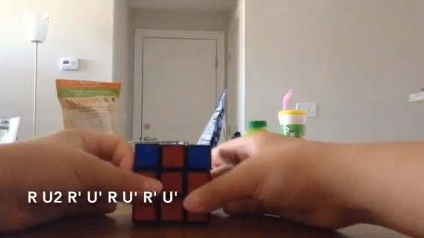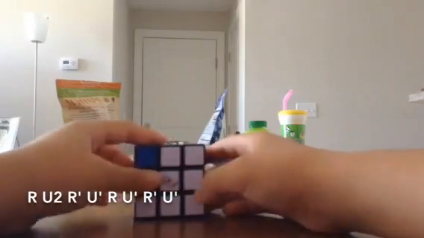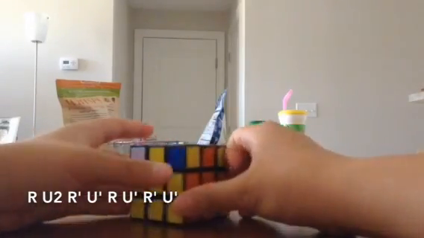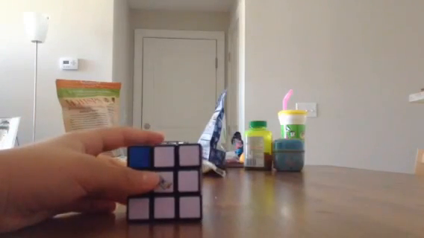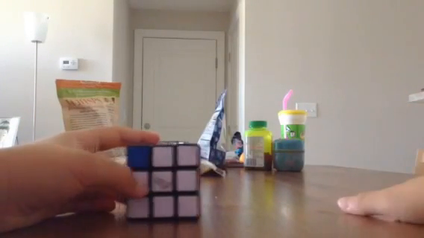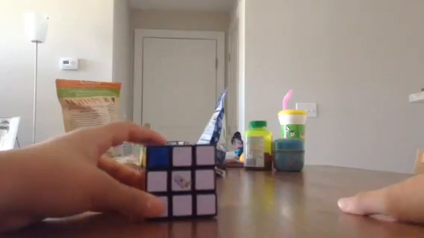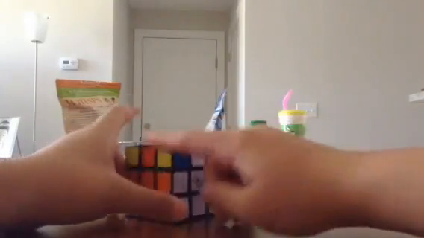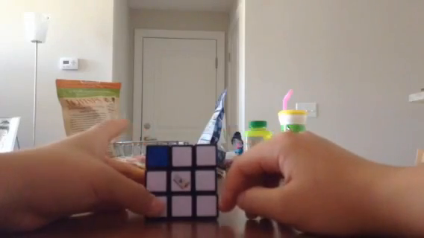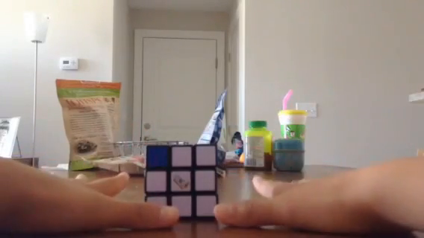And then we do another U prime. And as you can see, all of our edges are aligned now. So the next step is putting the corners in the right places. So you probably think I mean turning these corners, so this is all blue, this is all orange, this is all white, and so on. But that's not what I mean.